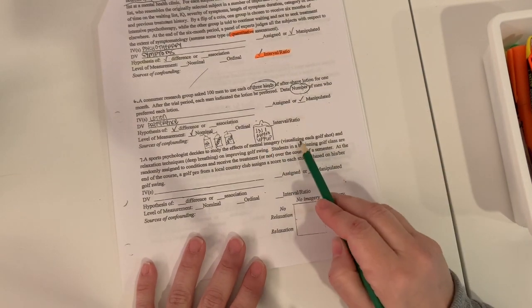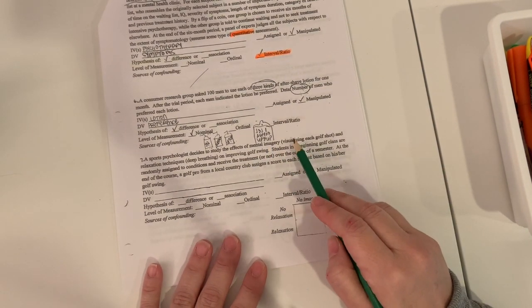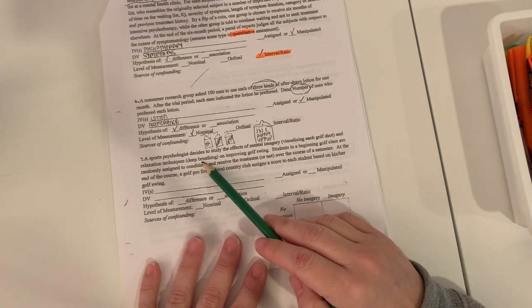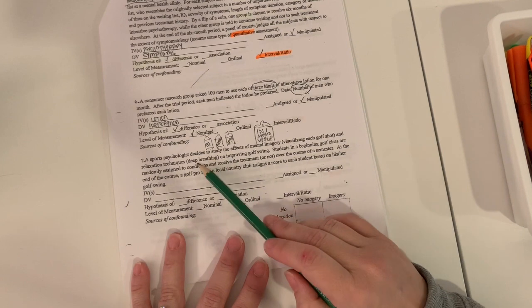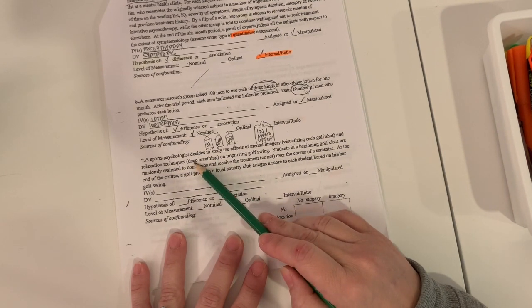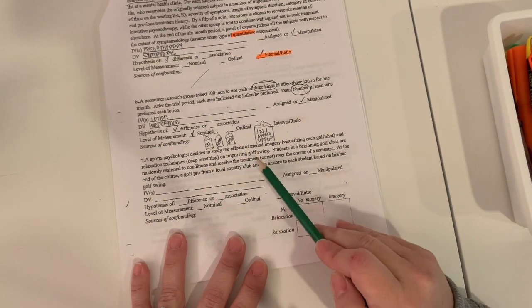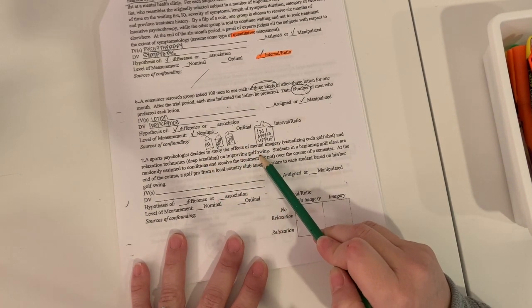Okay, and then 7, a sports psychologist decides to study the effects of mental imagery. Mental imagery here is being operationally defined as visualizing each golf shot, and relaxation techniques, so deep breathing, is how they're going to operationally define relaxation techniques. They're going to look at the effects of those 2 things on improving golf swing.